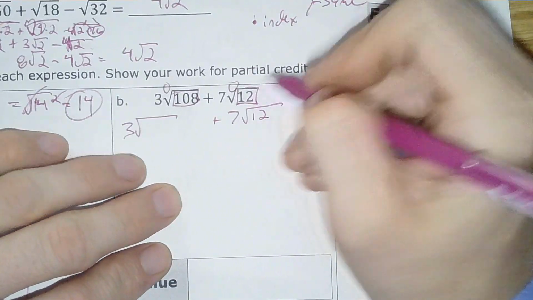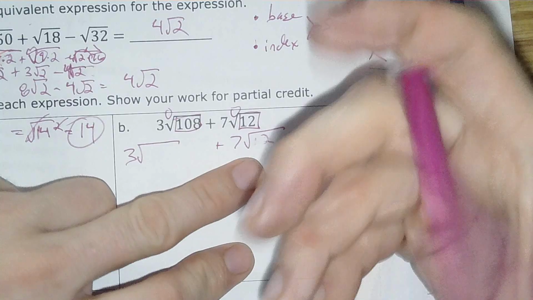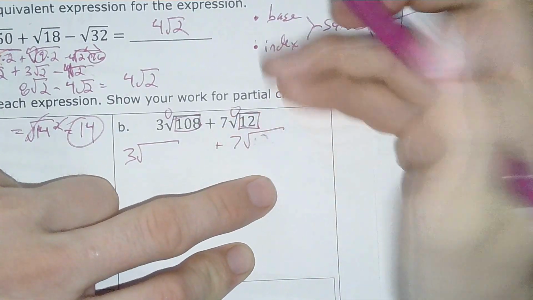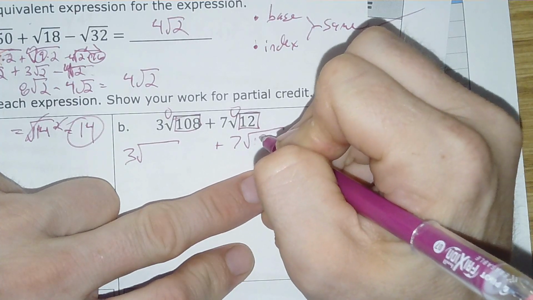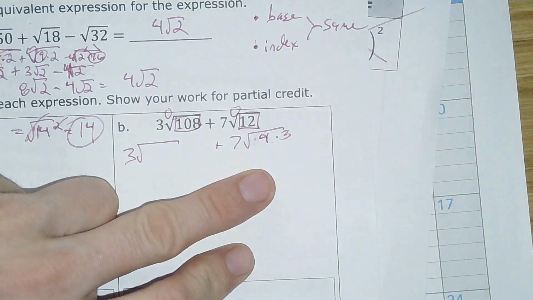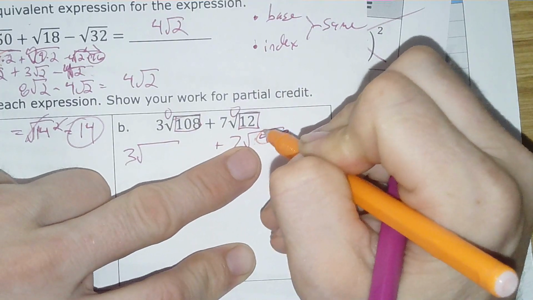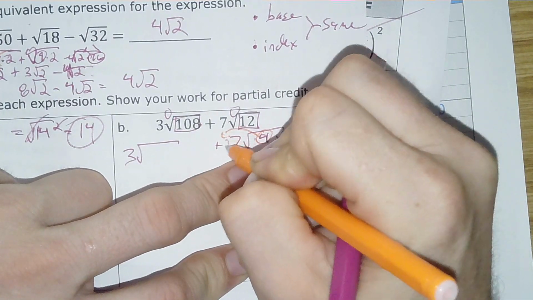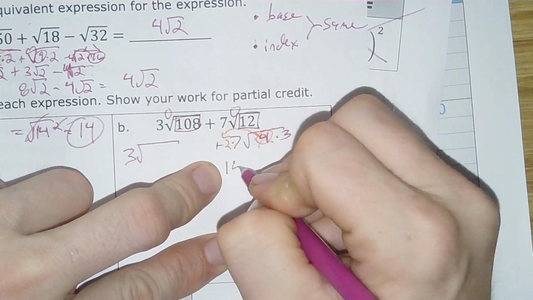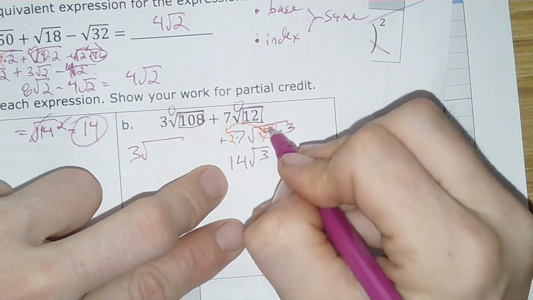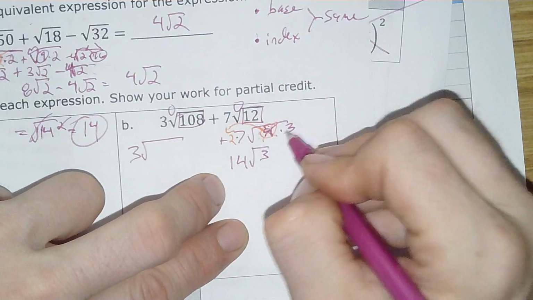I'm going to start with this 12 and dissect it first, because it's going to give me a good indicator of what I need to leave in here and what I need to dissect that 108 by. So 12 is maybe a 3 and a 4, so I can pull a 4 out of there and a 3. The square root of 4 is 2, so I can bring that 2 out, leaving me with 7 times 2, which is 14 square root of 3. So the 4 gets pulled out as a 2, multiplied by the 7, leaves me 14 with the square root of 3 all left by itself.